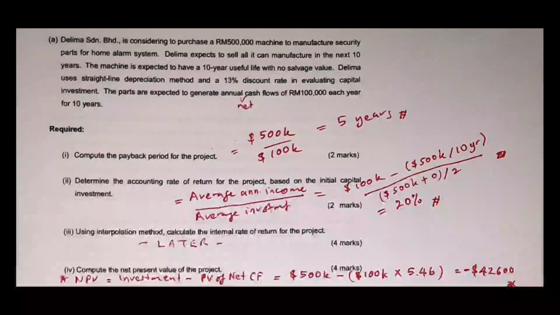So the depreciation is calculated using straight line method, and the useful life of the machine is 10 years. So see here, $100,000 revenue minus the depreciation for this machine is $500,000, the value of the machine, divided by 10 years. That is the straight line method. So that is the income.